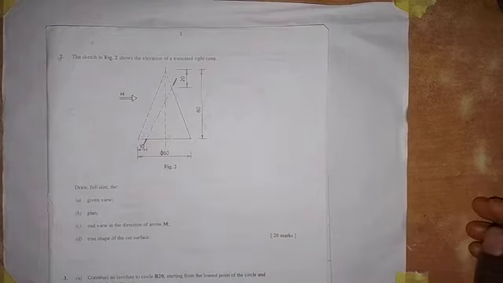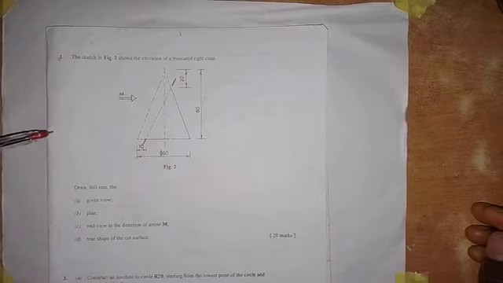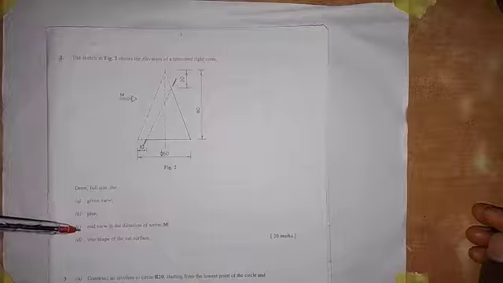Welcome to my channel, and here we're going to solve this particular question, and it has to do with conic section. The question says that the sketch in figure 2 shows the elevation of a truncated right cone, and this is the diagram being referred to. Here we have to draw full size: question A, given view; question B, plan; question C, end view in direction of arrow M; and question D, true shape of the cut surface. Those are the questions that we are to answer with this given diagram.